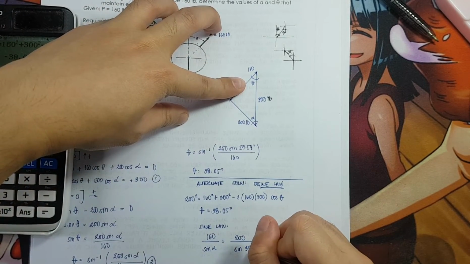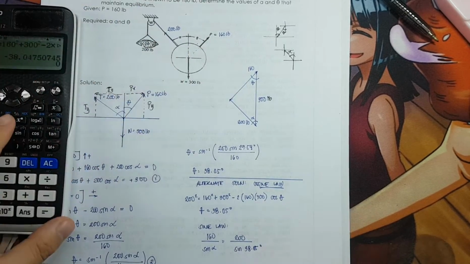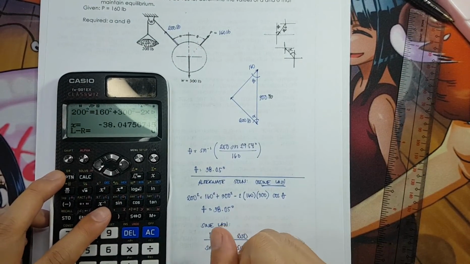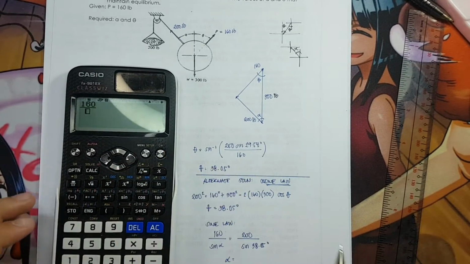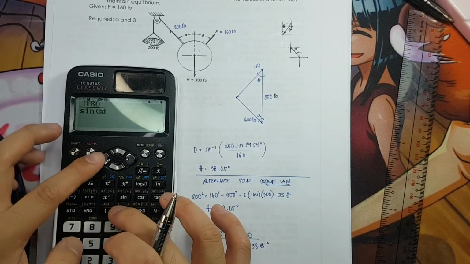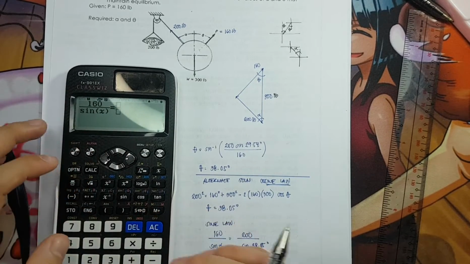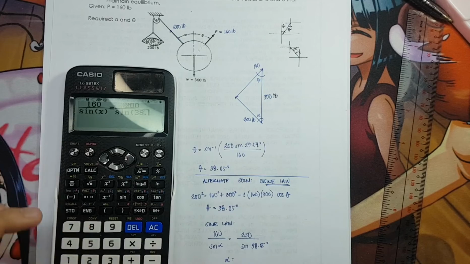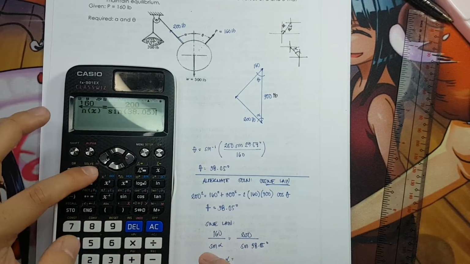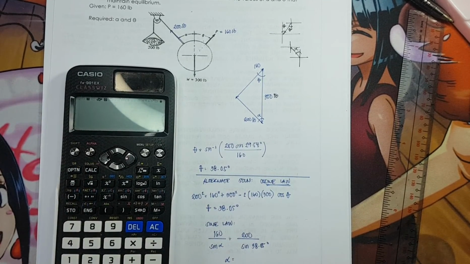So that is 38.05 degrees. So alpha therefore is equivalent to 160 divided by sine alpha is equivalent to 200 over sine 38.05. Shift solve. And angle alpha should be the same.